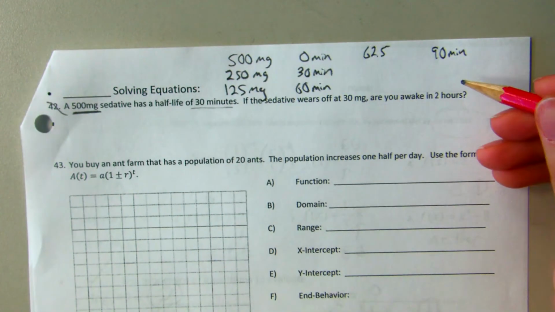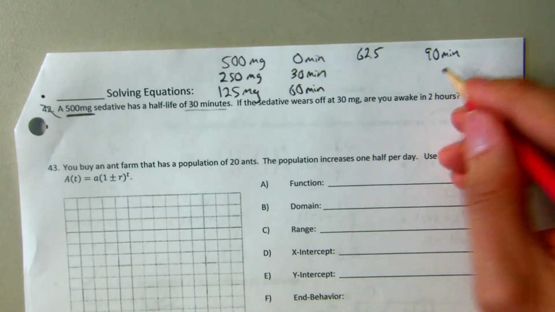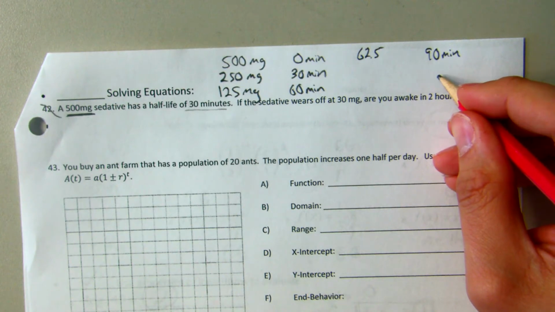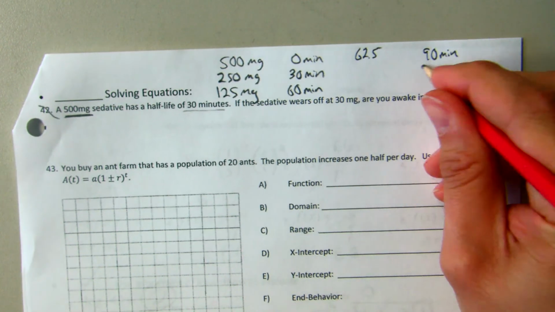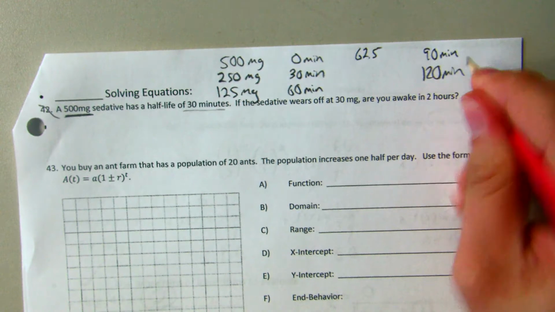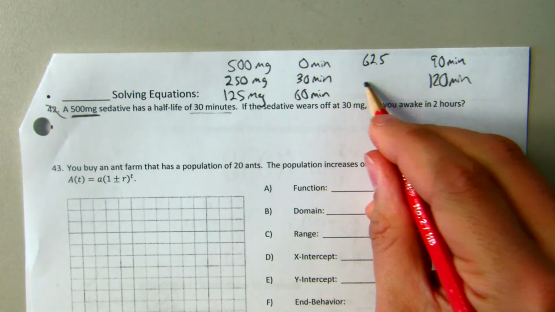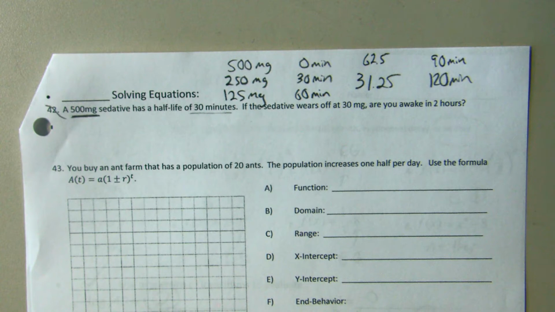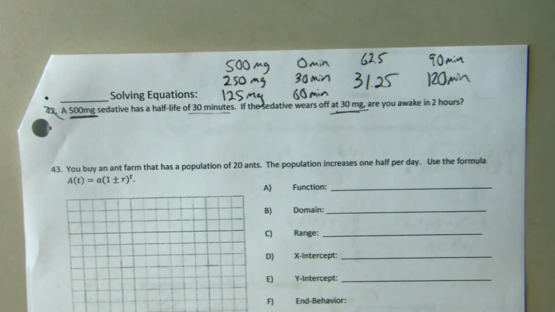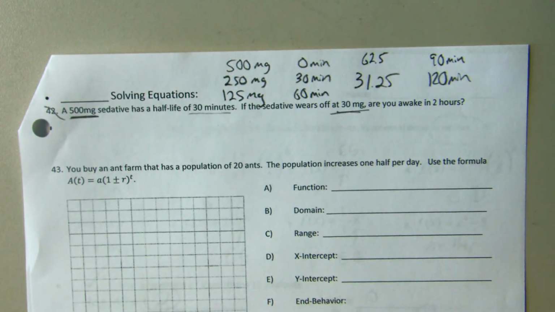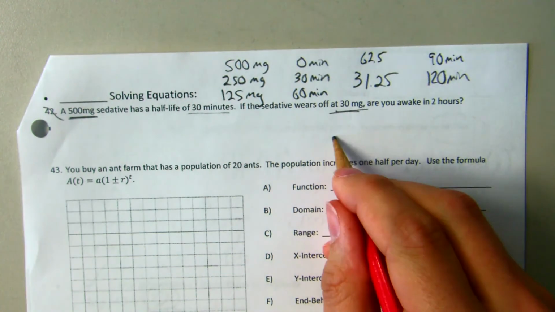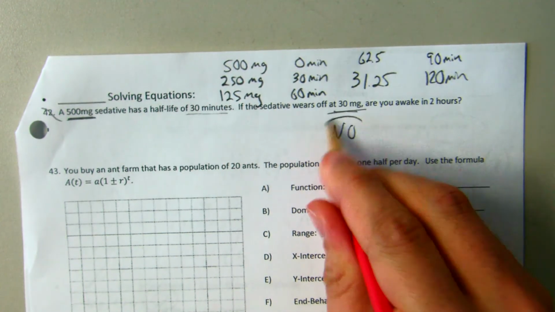Ready to keep going? How many minutes left? 9 minutes left. So one more time. Half of that would be 31.25. So if the sedative wears off after 30, 2 hours in, you still have just enough to be put asleep. So, are you awake? I would say no.